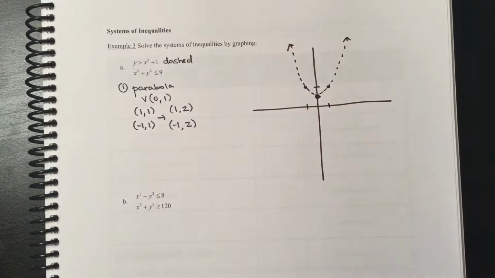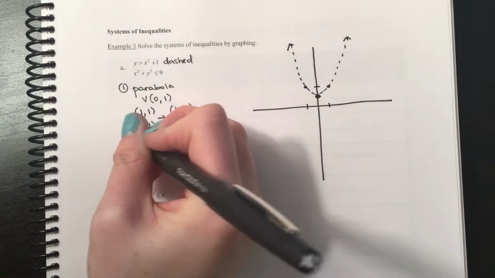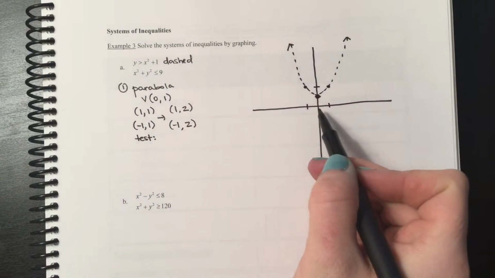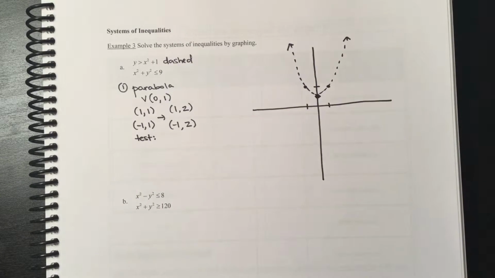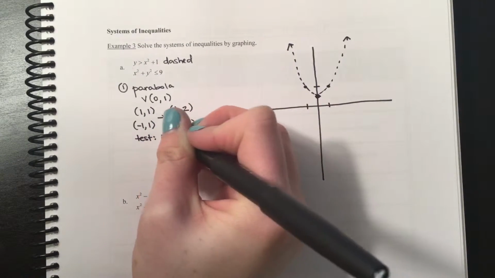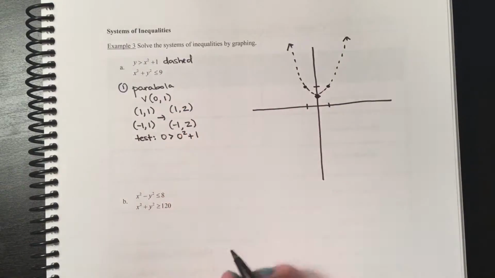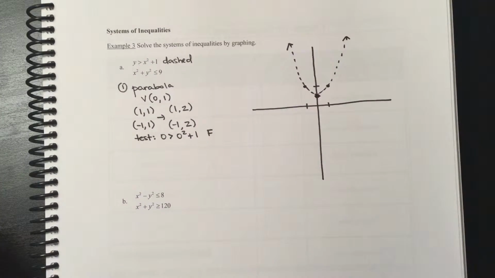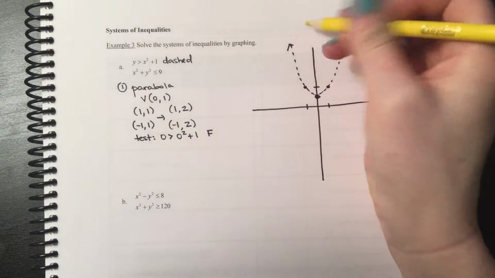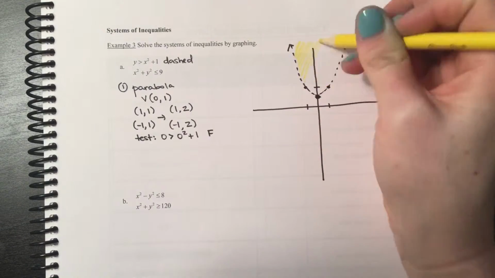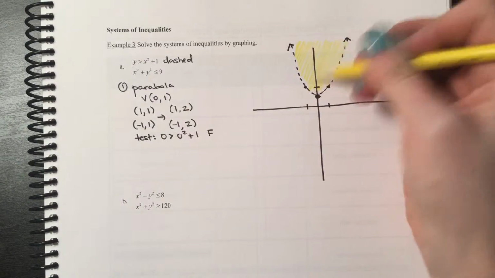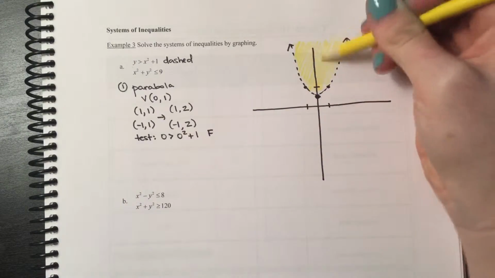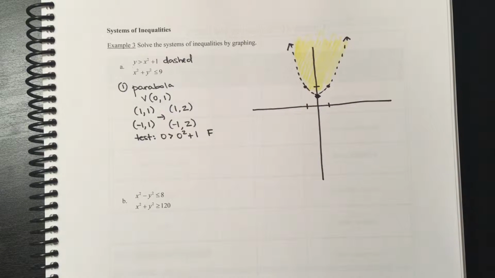All right, so we got our dashed parabola, and then we do some sort of test value, so let's test 0, 0, easy enough. As long as 0, 0 isn't on the graph, you can test it. So if we test, is 0 greater than 0 squared plus 1? Is 0 greater than 1? No, it is not. That's false. So that means that 0, 0 is not part of our shaded region. All right, so since 0, 0 is not part of the shaded region, we are going to shade up above it. Everything kind of inside of this dotted parabola is going to be shaded.